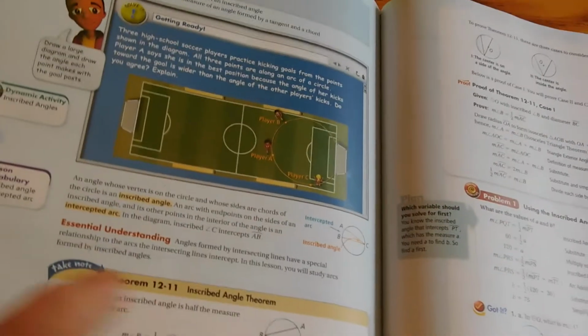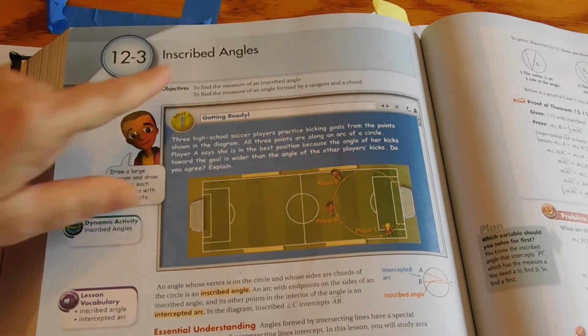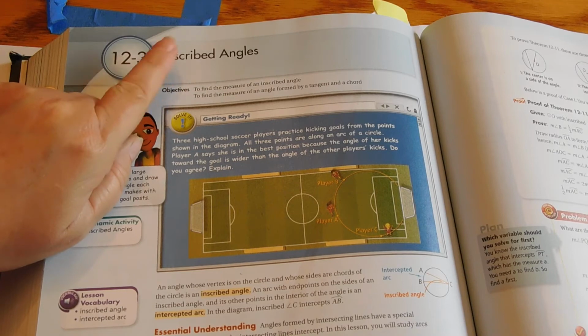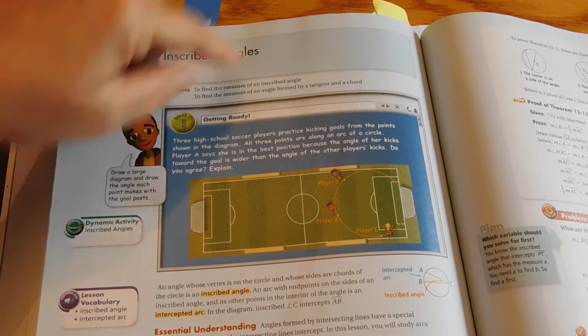Okay, let's jump right in. I want everyone to open your books to page 780, and this is the new section, and we're going to be studying inscribed angles. Okay, before I talk about those, I want to do some review. First of all, notice the word "in" is actually the same word as "inside," so remember that.